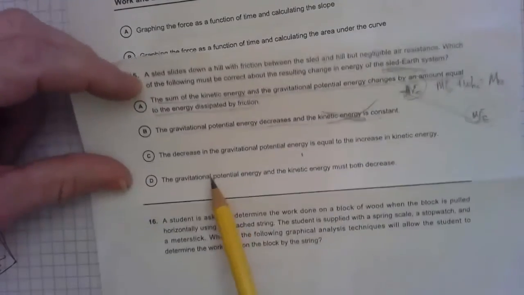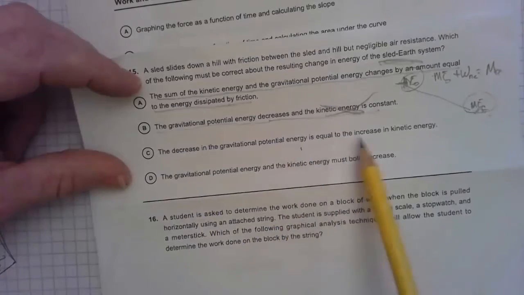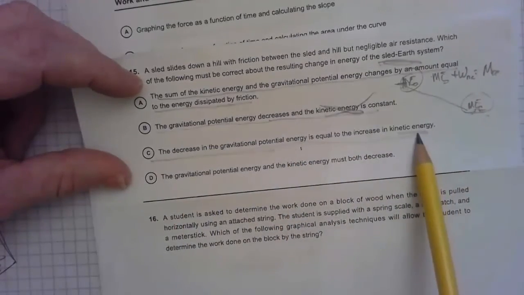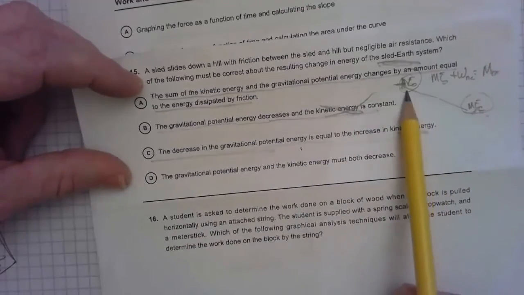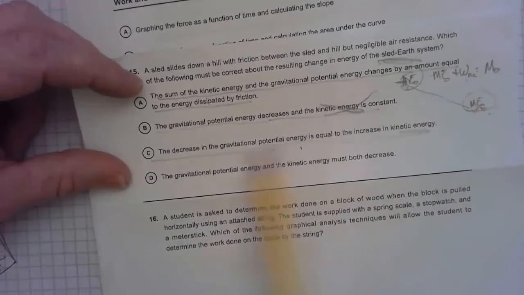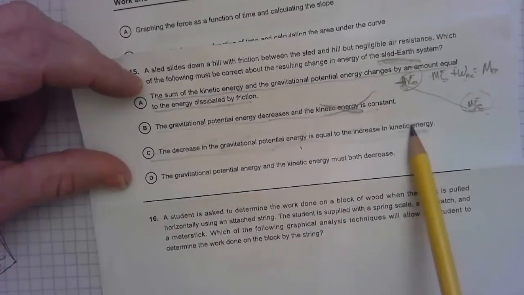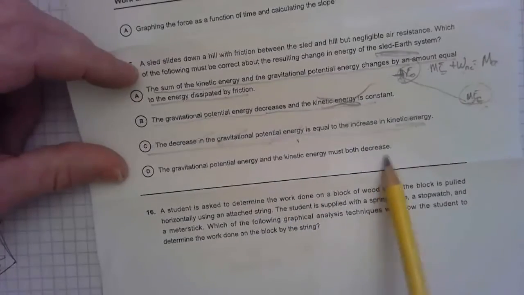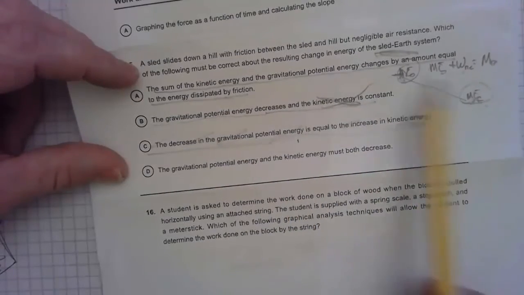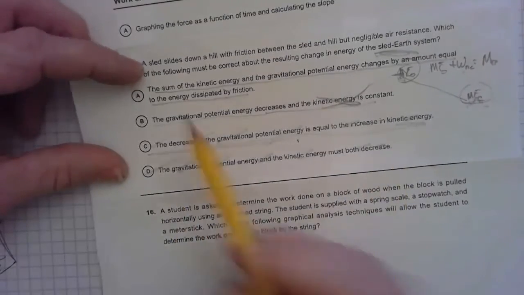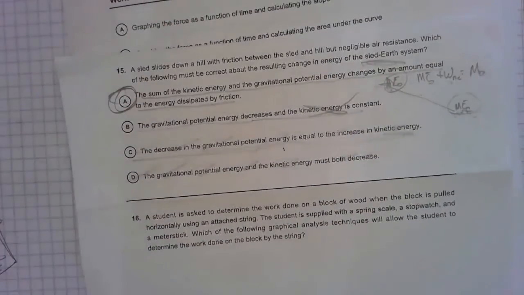The decrease in gravitational potential energy is equal to the increase in kinetic. That would only be true if there was no friction. Then all the potential would be turned into kinetic. But not all of it is, because there's work done by a non-conservative force. So I've got to rule that out. Gravitational potential energy and the kinetic energy must both decrease. Definitely an increase in kinetic energy here. So no. So yeah, it's got to be A. It's always tricky when the correct answer is the first one.